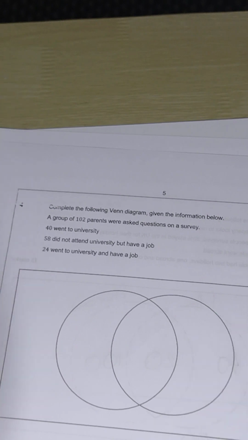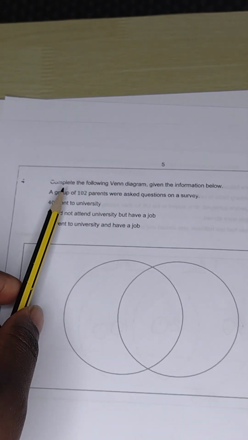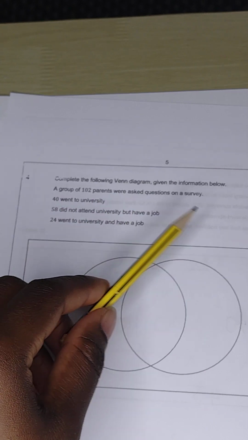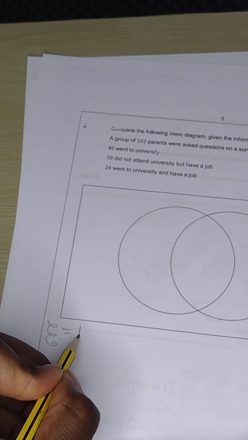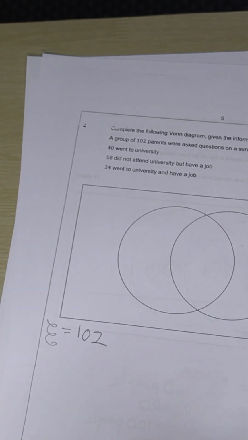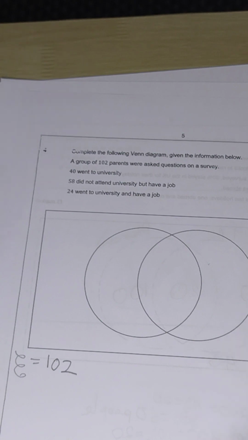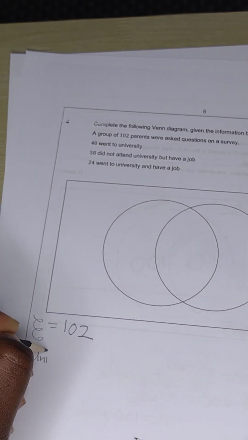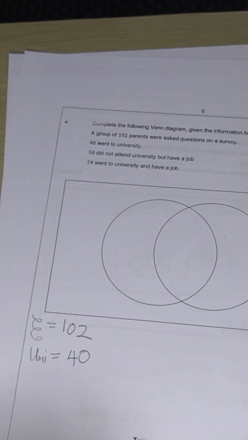Now on question 4, it says complete the Venn diagram, so we're doing this again. A group of 102 parents were asked questions on a survey. So we're dealing with a total of 102 parents. 40 went to university. So university, 40 of them went to university.